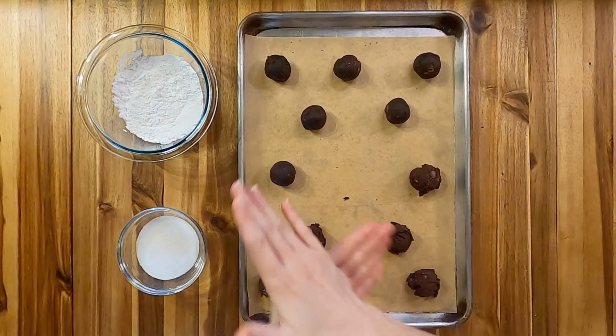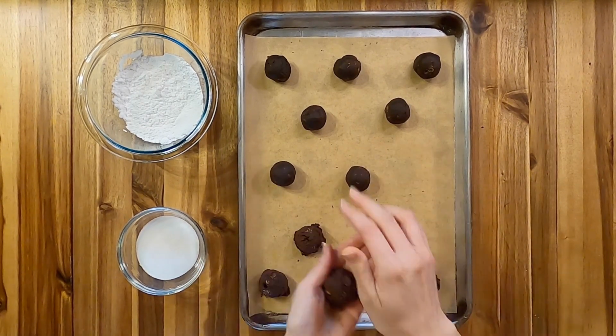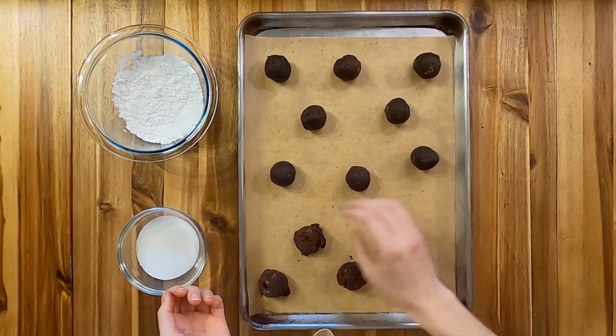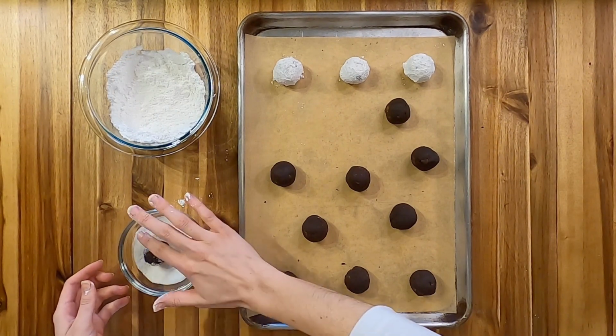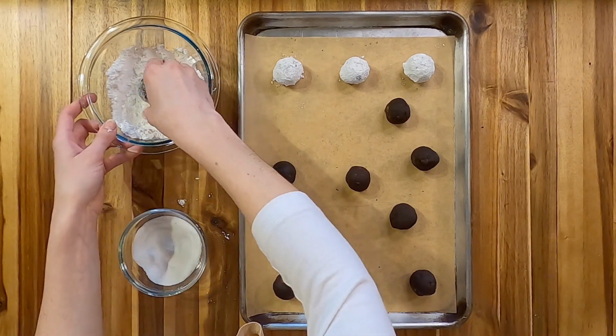Roll them into balls. First, give the balls a light coating of granulated sugar, then roll them in the powdered sugar for a nice thick coating.